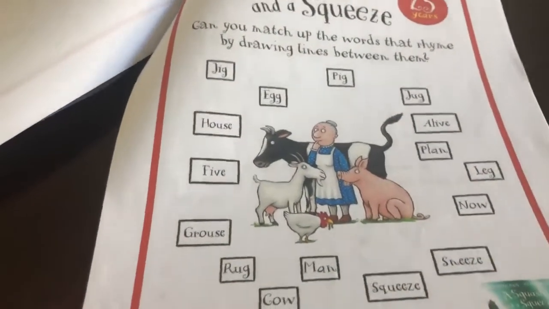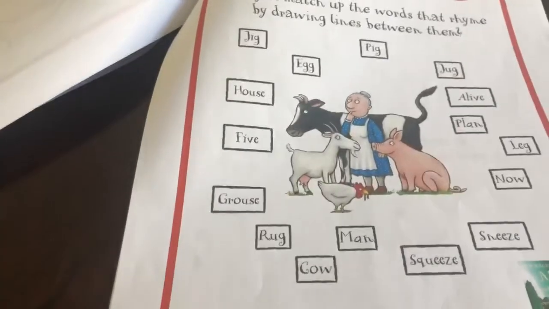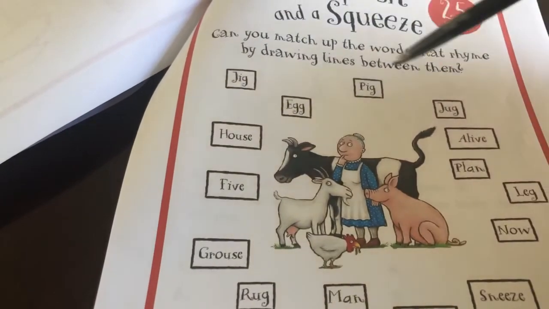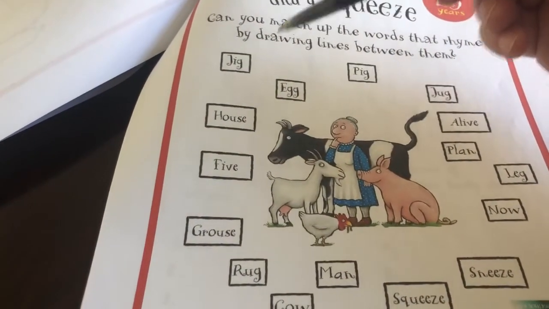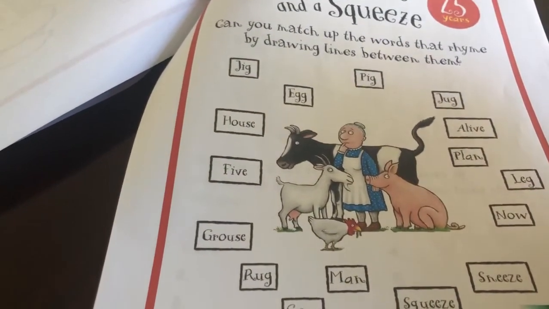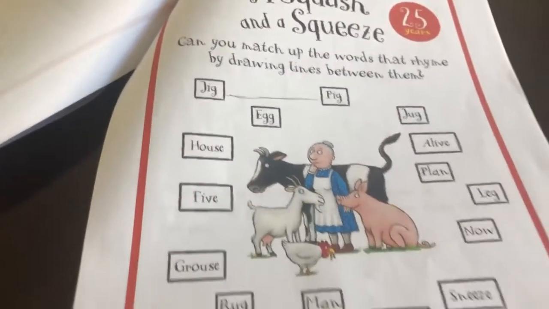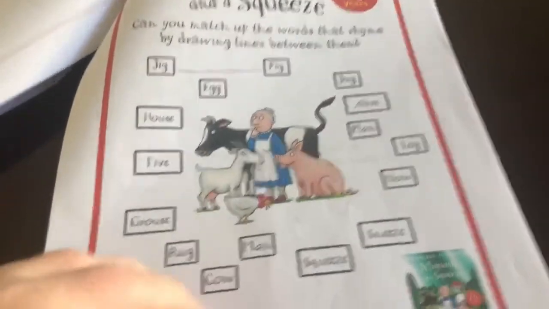And then this is a rhyming activity. See if you can find a word, for example, the word jig, and see if you can go around and find a word that rhymes with that. So for example, jig, I would draw a line to pig. Jig and pig rhyme. So see if you can complete those.